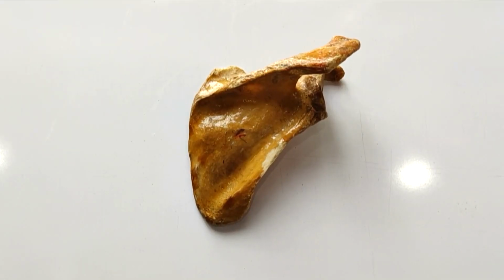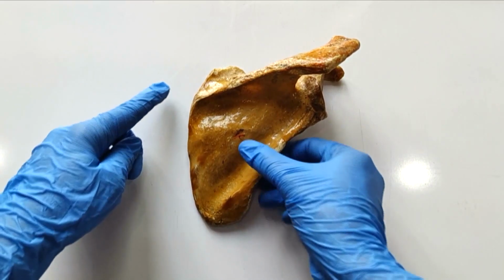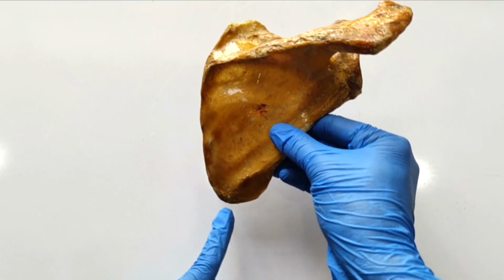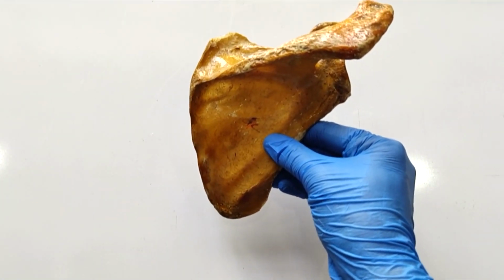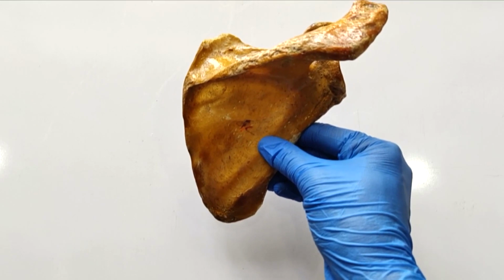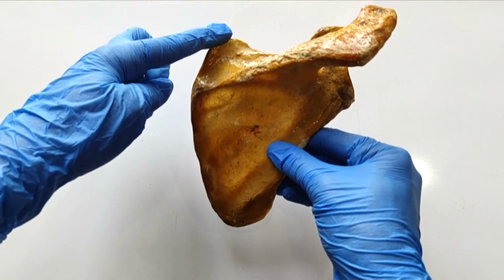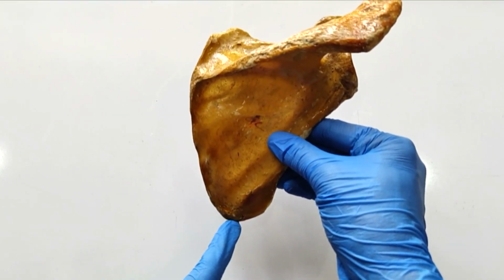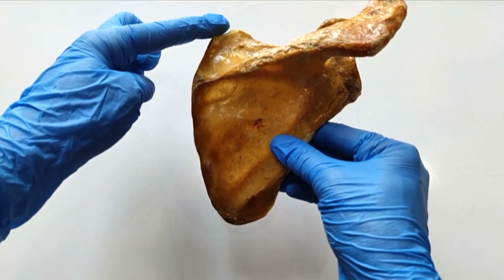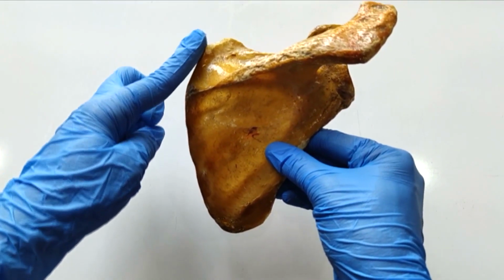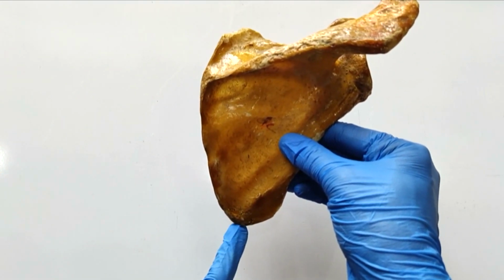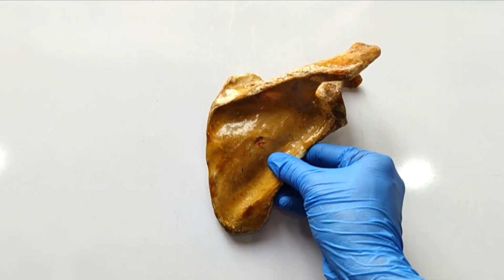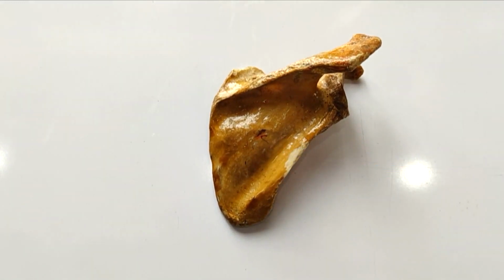Next is the medial border. Here comes the medial border of the scapula, and it is the longest of all the 3 borders. It extends from the superior angle to the inferior angle, starting from the superior angle down here all the way to the inferior angle. Now let's see the muscle attachments on the medial border.